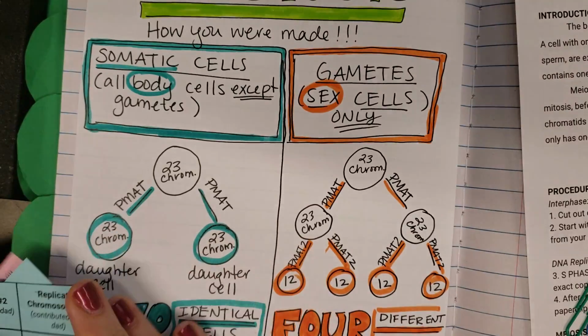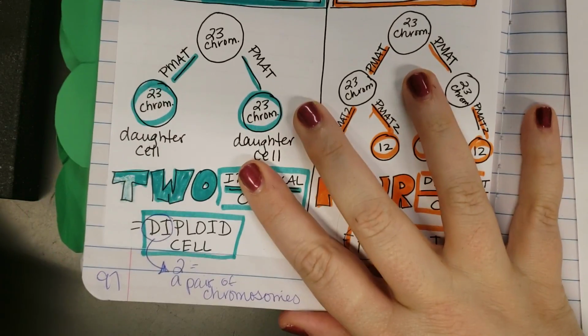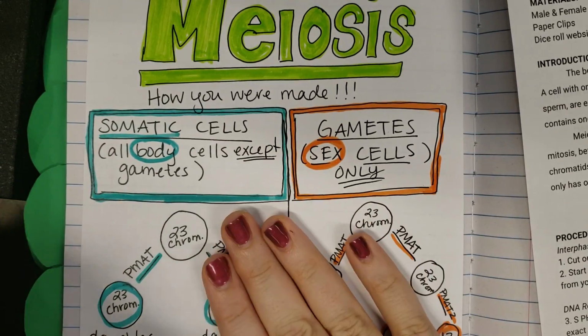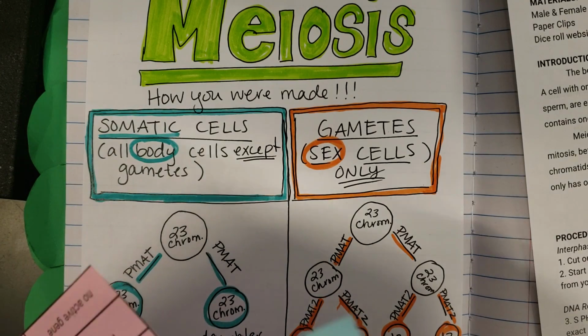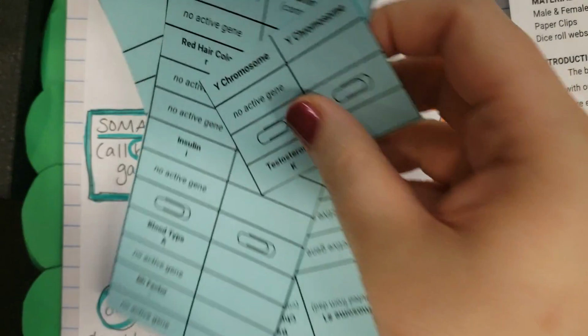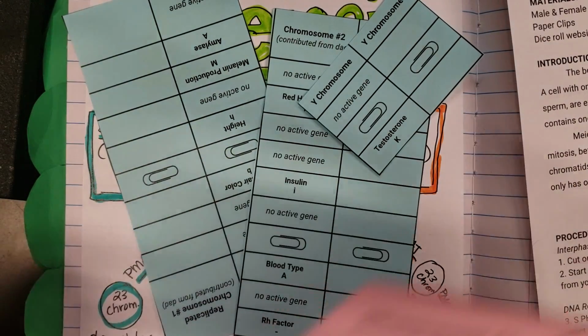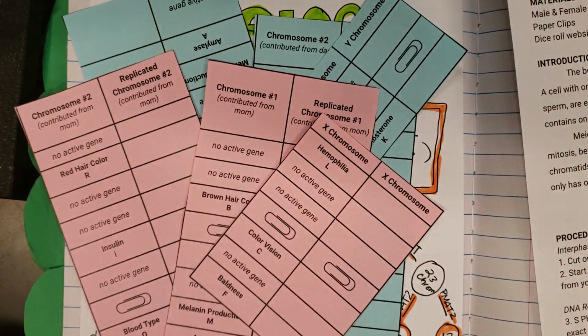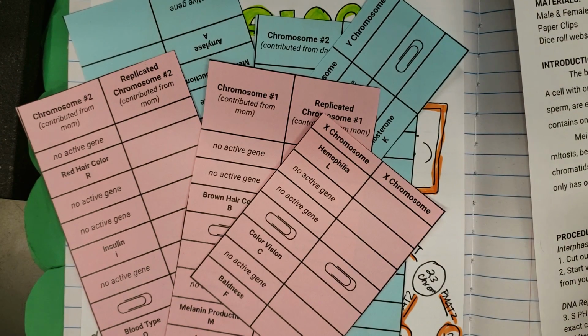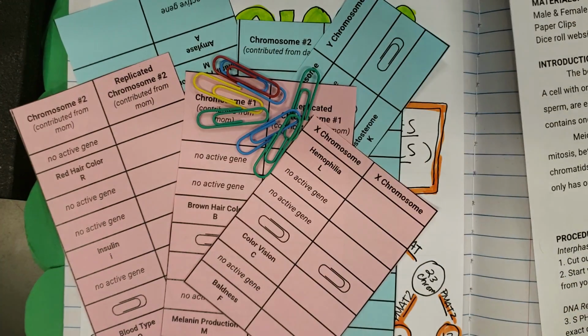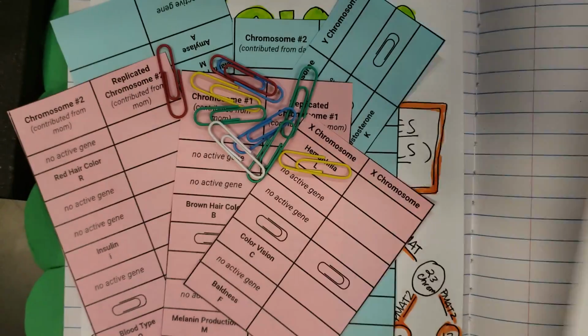You will need your notebook open to page 97 with these notes on them. You also need the 2 pages of chromosomes cut out, so you will need 3 like that, cut out like this, and then these 3 cut out like this. You will also need some paper clips and then your paper crossing over lab.